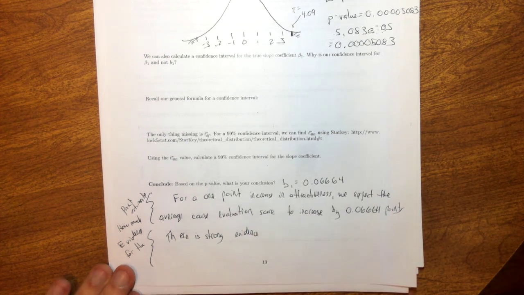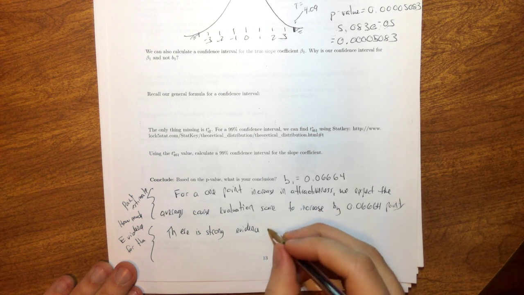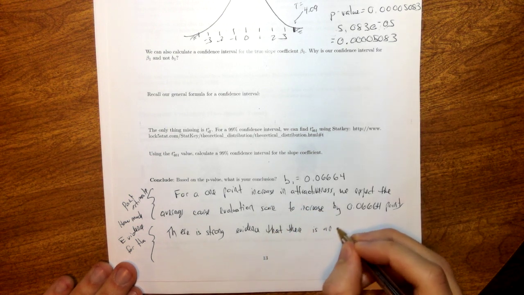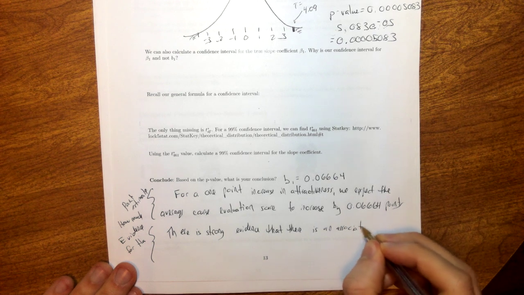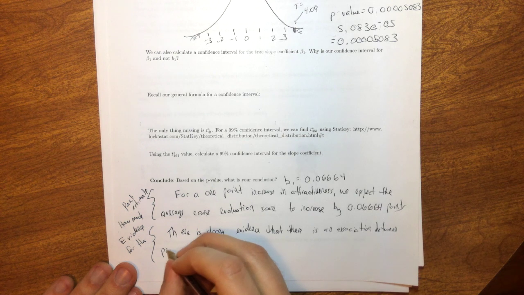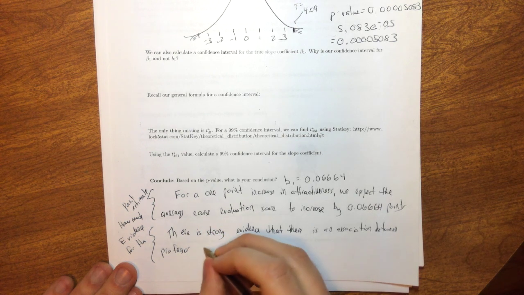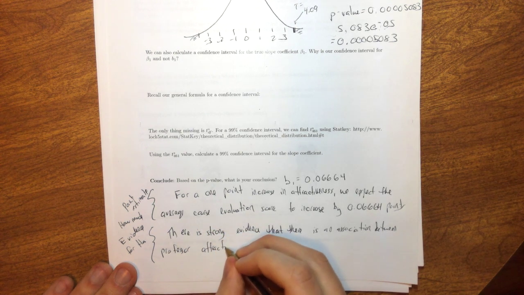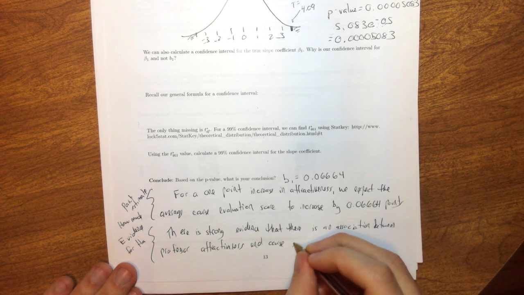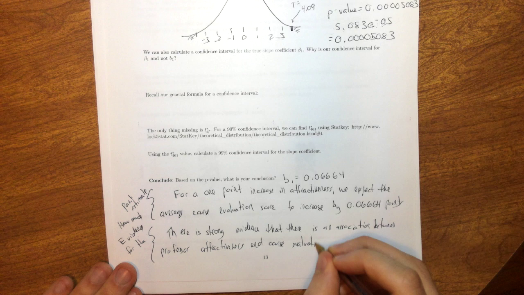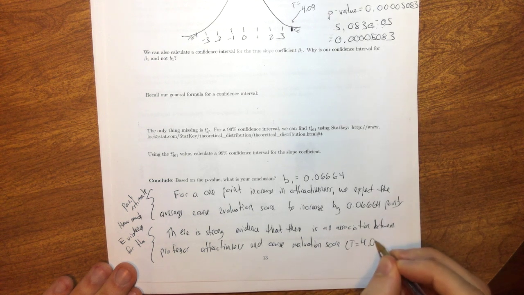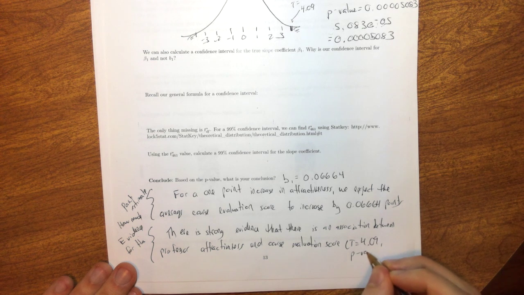And then I just want to state what the alternative hypothesis is in context of the problem, so that there is an association between professor attractiveness and course evaluation score. Give our t-stat, and then give our p-value.